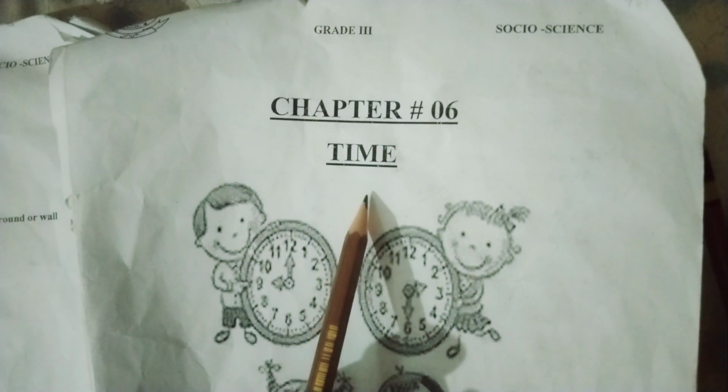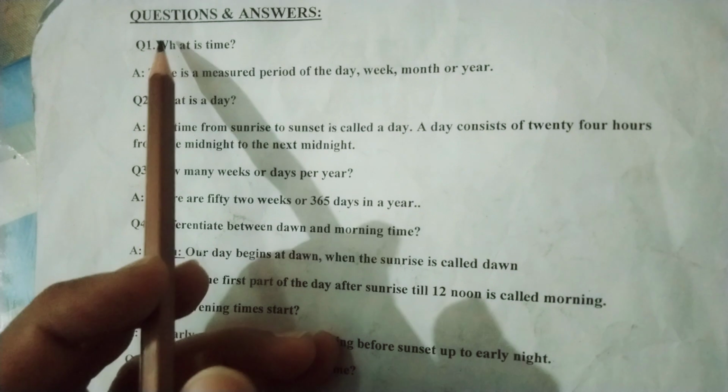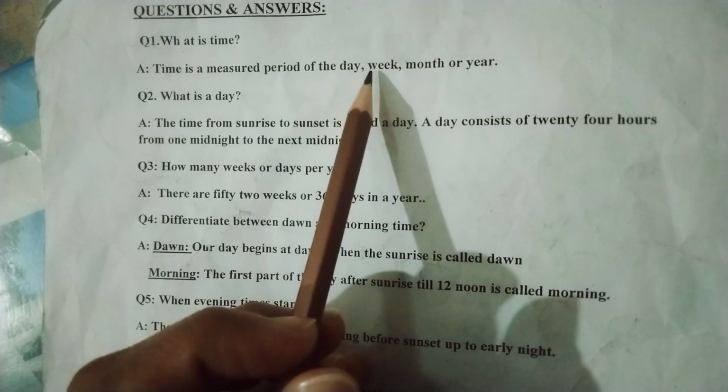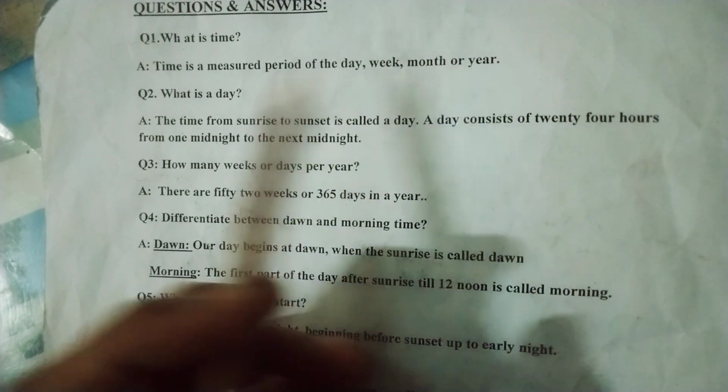Chapter 6 Time. Questions and answers. What is time? Time is a measured period of the day, week, month or year.